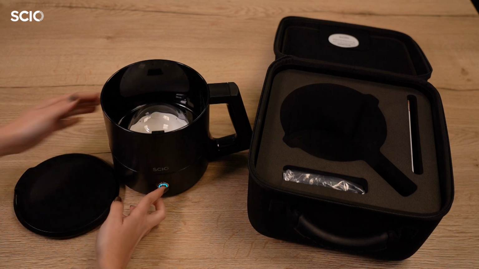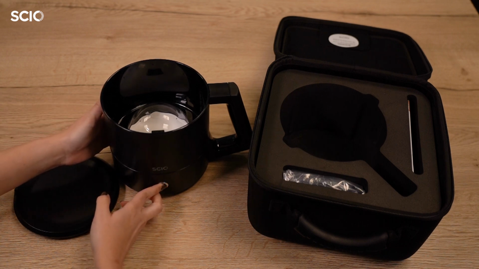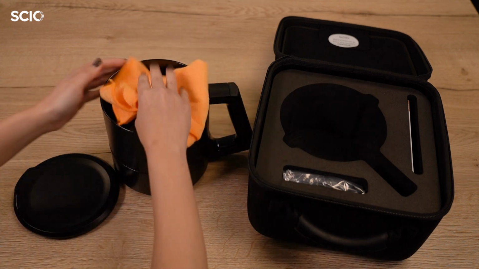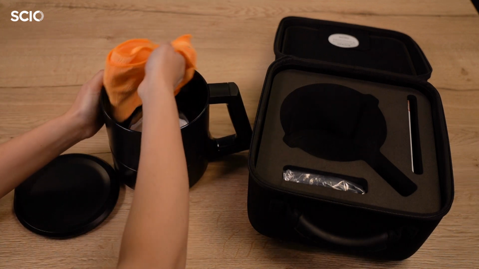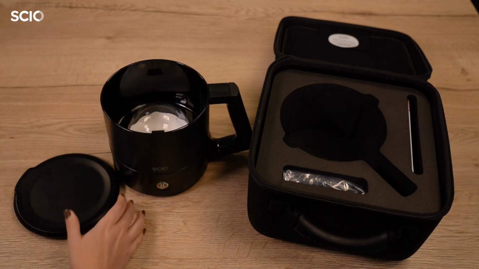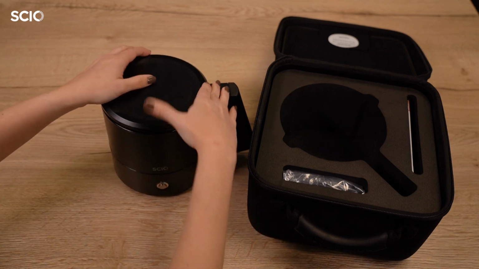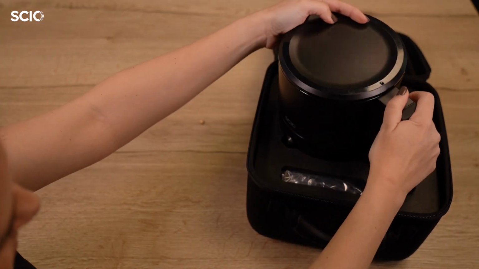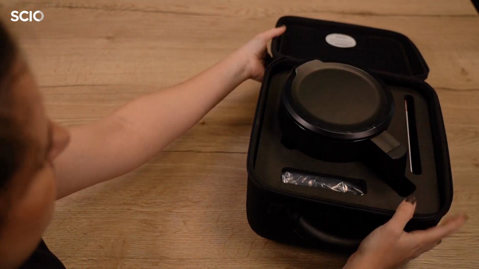Hold the SCIO Cup button for 3 seconds to turn it off. Clean with a soft damp cloth and close the lid. Return the device to the case and avoid storing it in extreme temperatures or in the car.